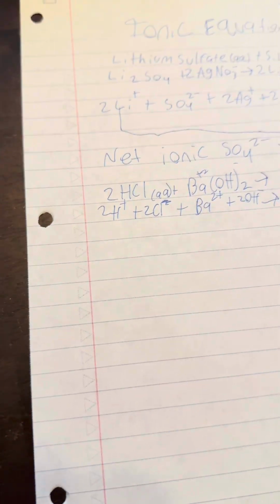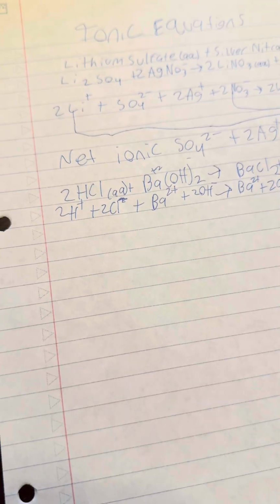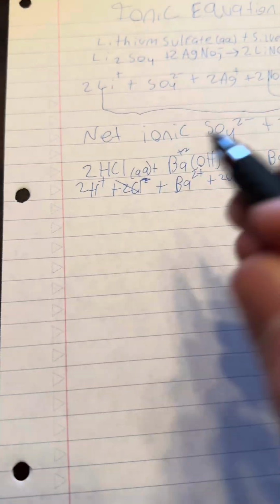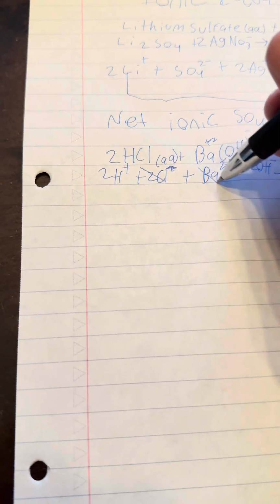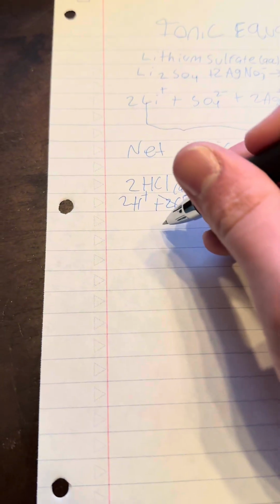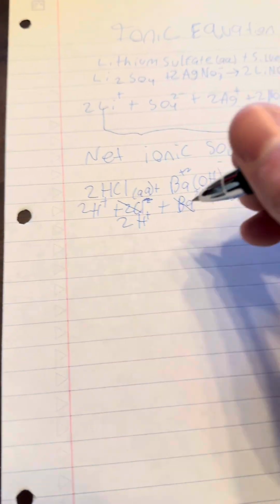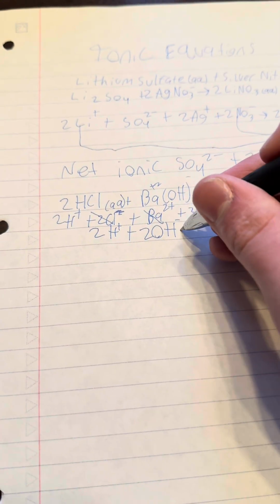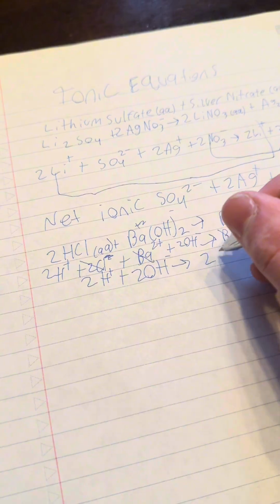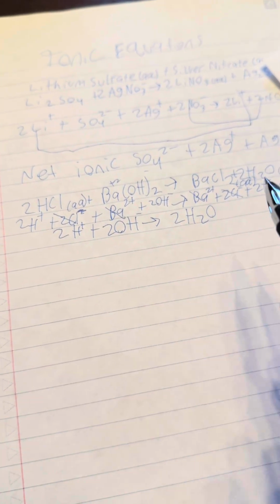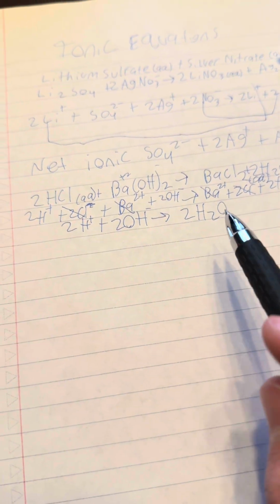Now, we just did our total ionic equation. So now we're going to do our net ionic equation. H is different over here. Chlorine, that's the same, so we're going to cancel that out. Barium is the same, so we're going to cancel that out. Hydroxide and hydrogen are different, so we're going to leave those. Now, we end up with 2H plus, 2OH minus yields 2H2O.